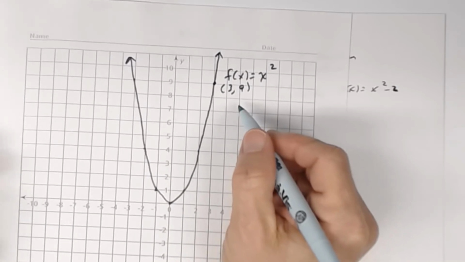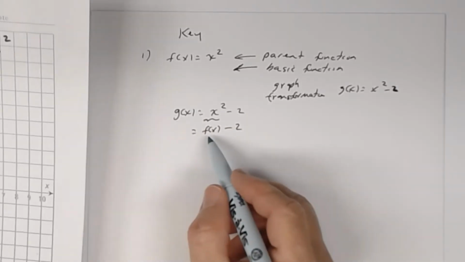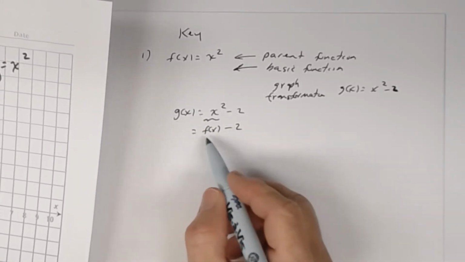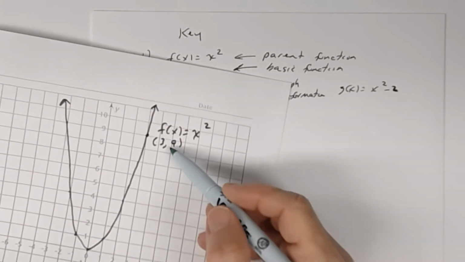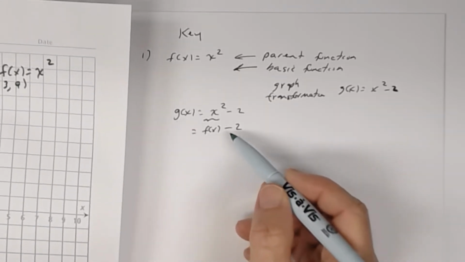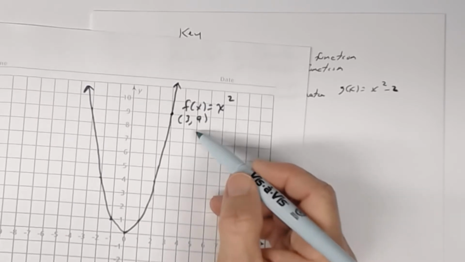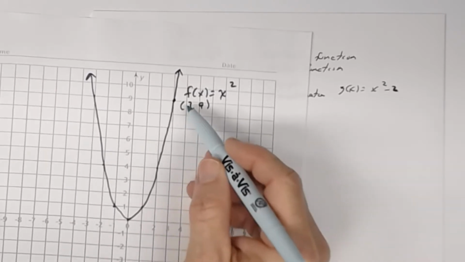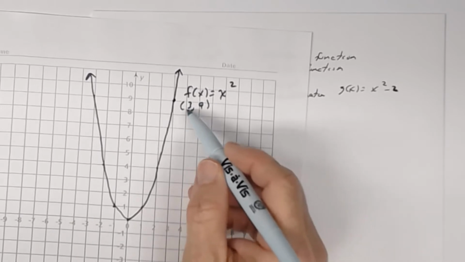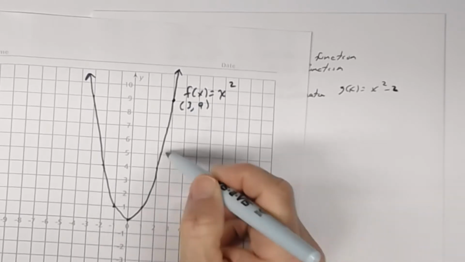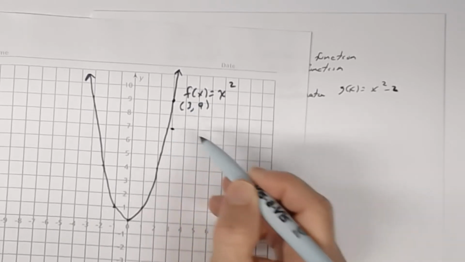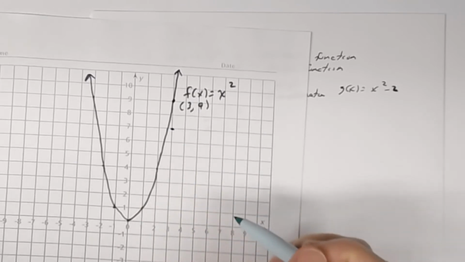If I do what this says, I take the y value of this point and I subtract 2 from it. That's what that says. So 9 minus 2 is 7, right? So then this becomes 3, 7. So 3, 7 is here. Okay, so that's the point 3, 7.